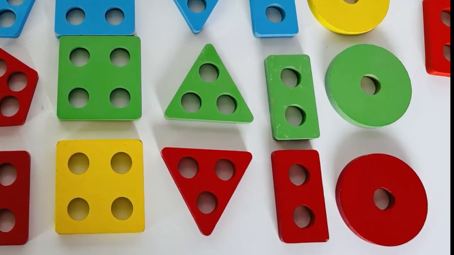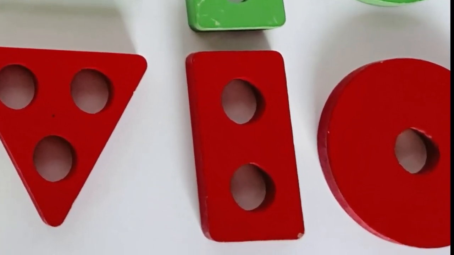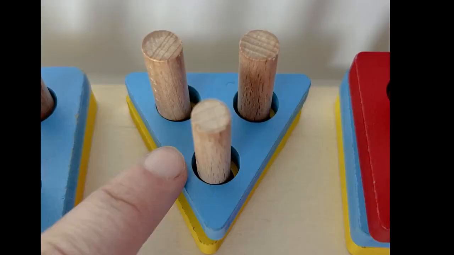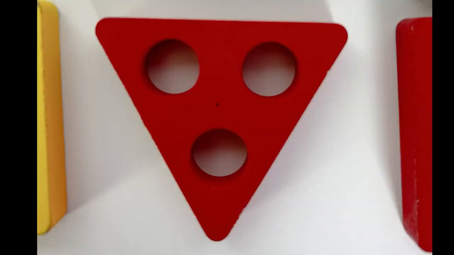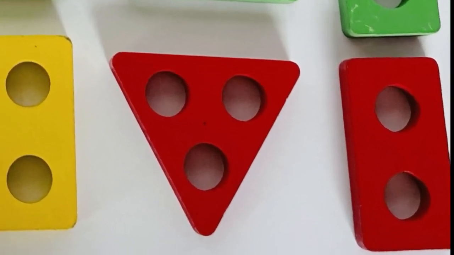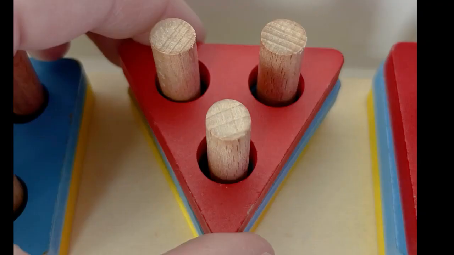You found it again. Nice finding. Let's get it back on our puzzle. There we go. Now we have 3 rectangles. What shape's up next? A triangle. Can you find a red triangle? Whoa, that was fast finding. Good job. Let's get it back on our puzzle.